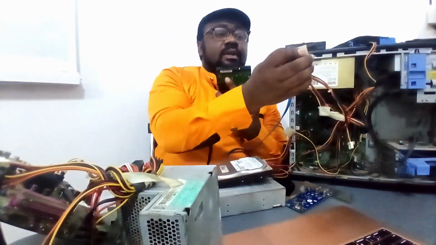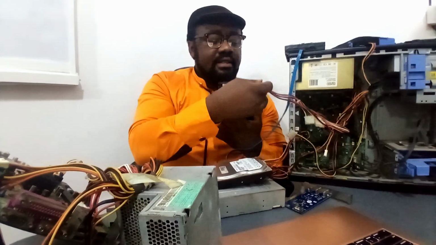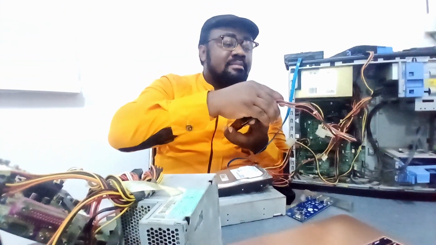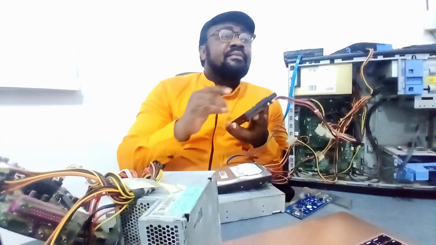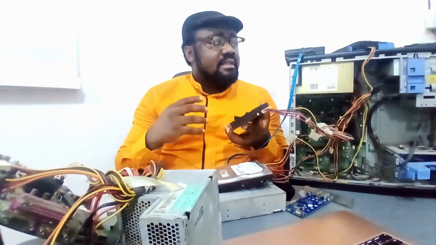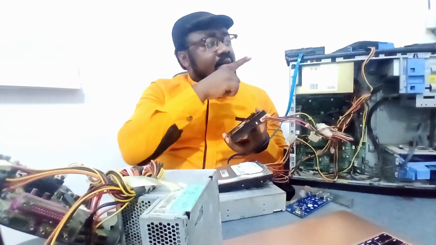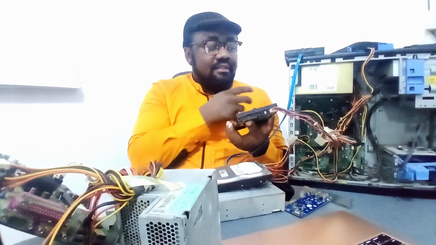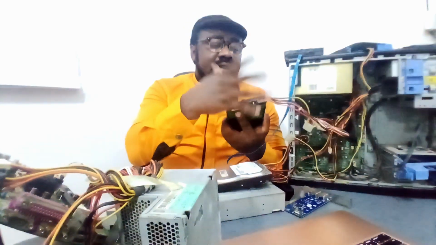This connector is called what? The Molex power connector. The Molex power connector is called Molex because it was made by a company called Molex.